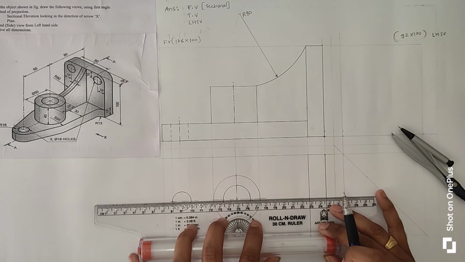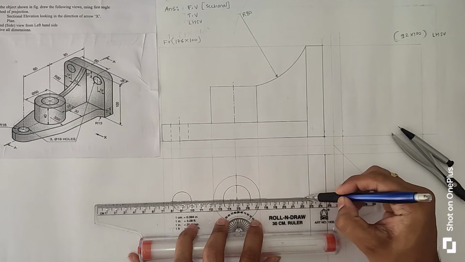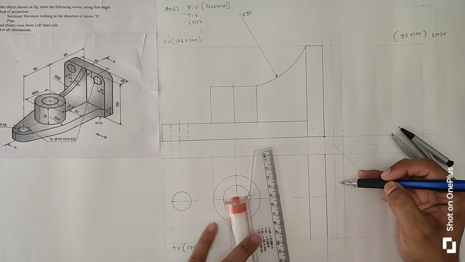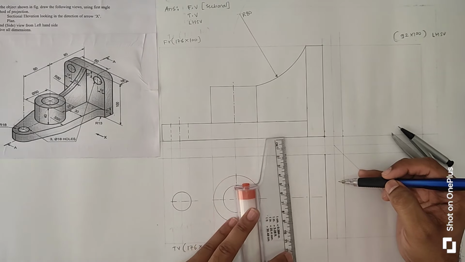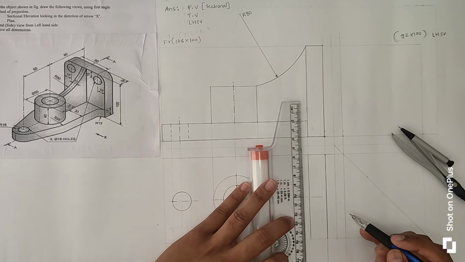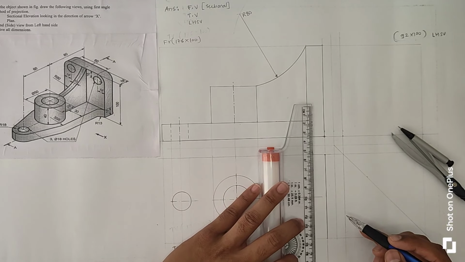So from this center line, these circles' centers are at 30 mm on both sides.